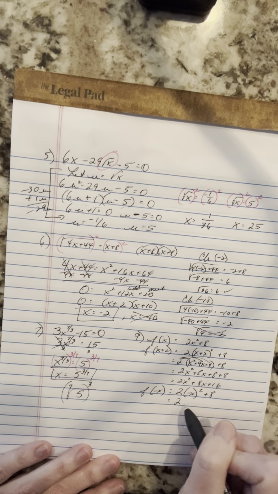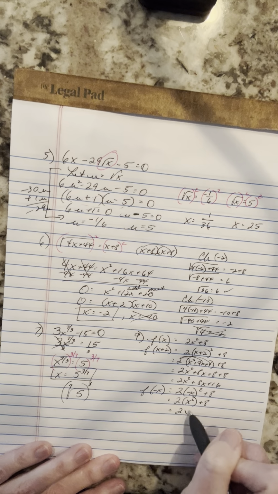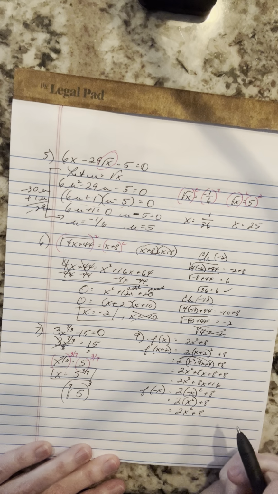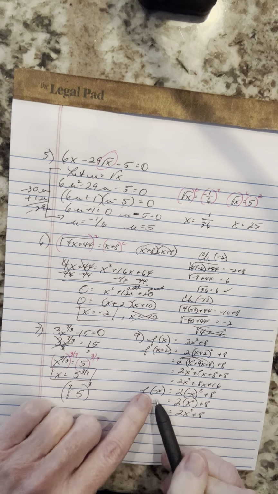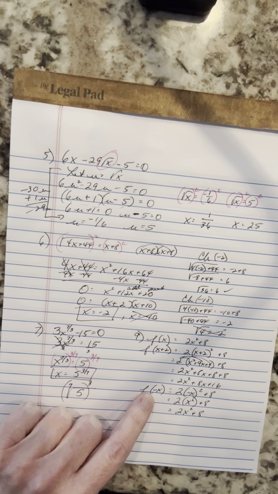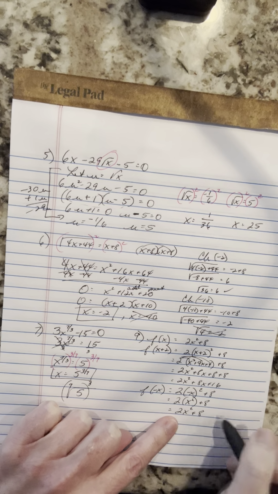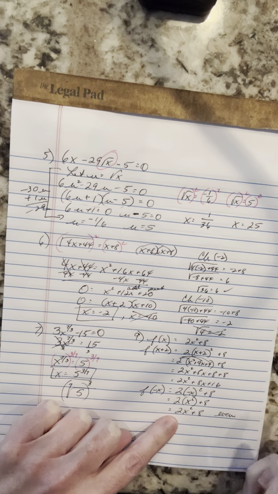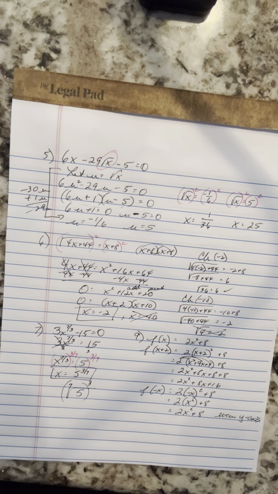So I'm going to have 2 negative x times negative x gives me x squared plus 8. So 2x squared plus 8 is what f of negative x is. Notice we put a negative x in and we got back the same old thing. So if we were asked more about this, this would be an even function and it would have y-axis symmetry. Not asking that though in this problem.